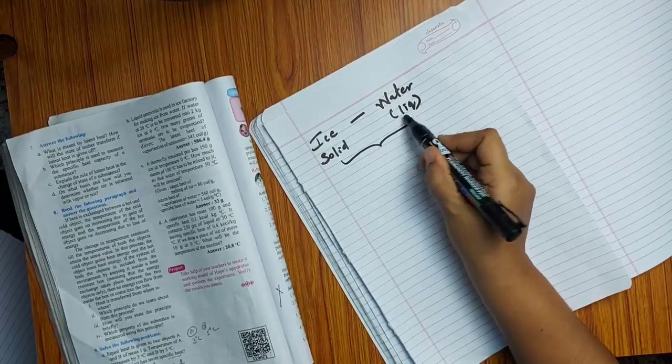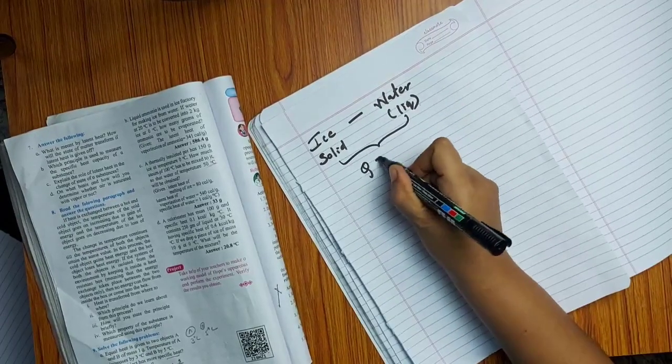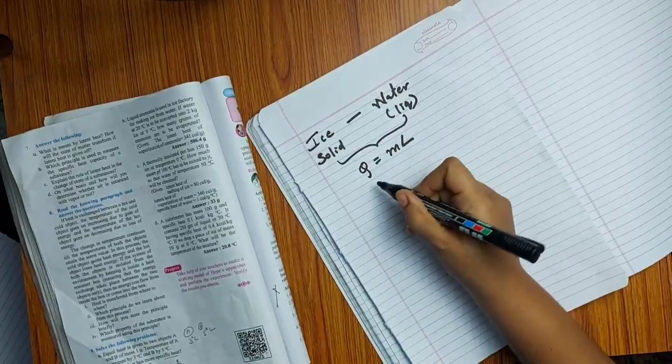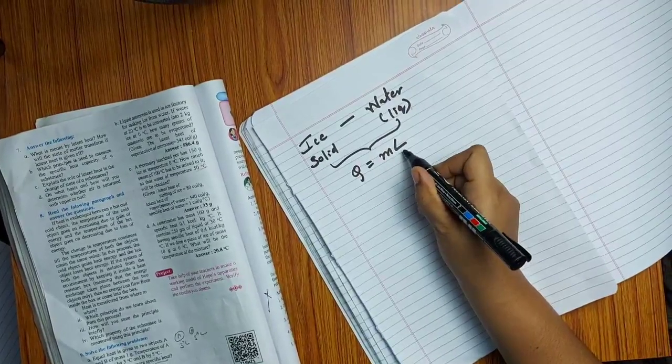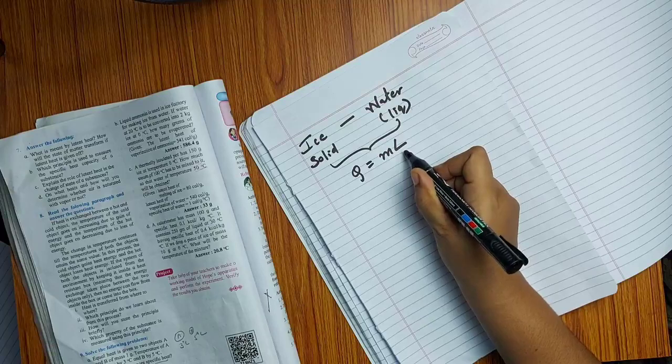For this transaction, we use the formula Q is equal to mL, where Q is the heat, m is the mass, and L is the latent heat of the substance.